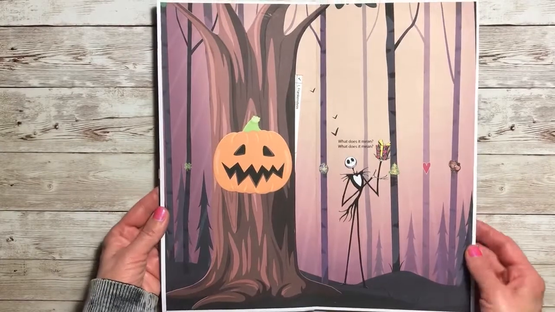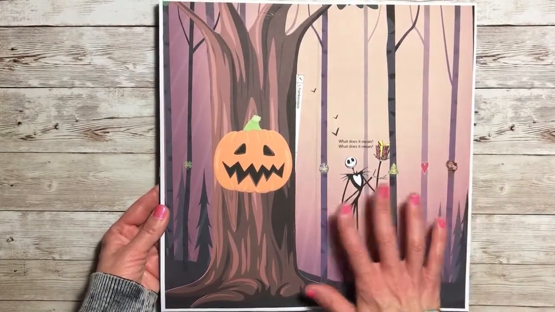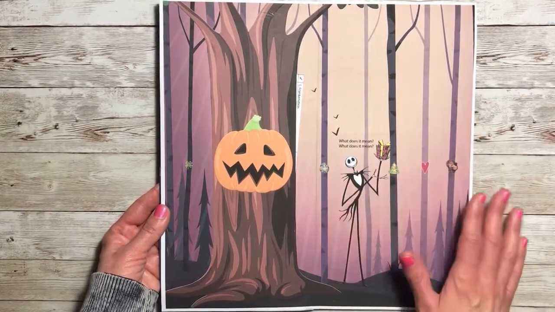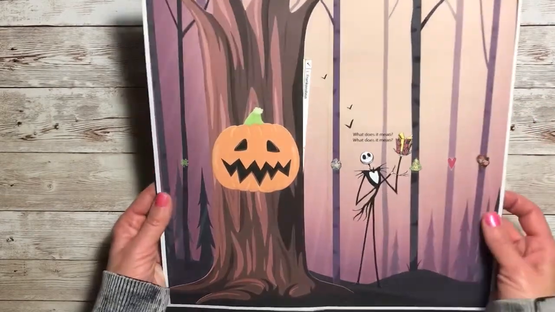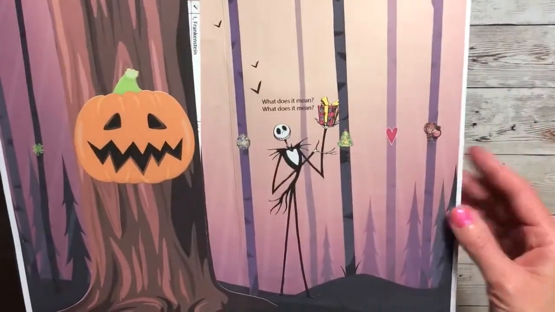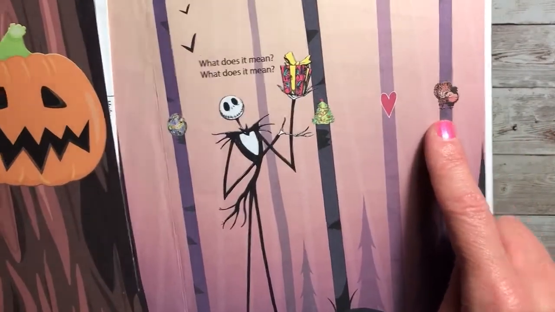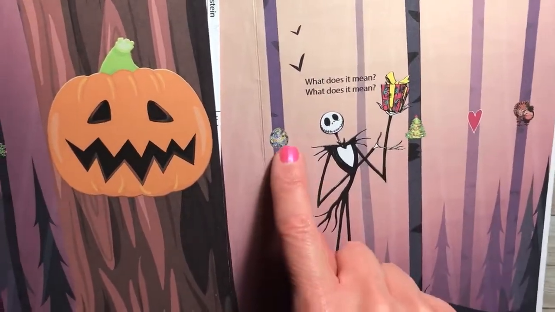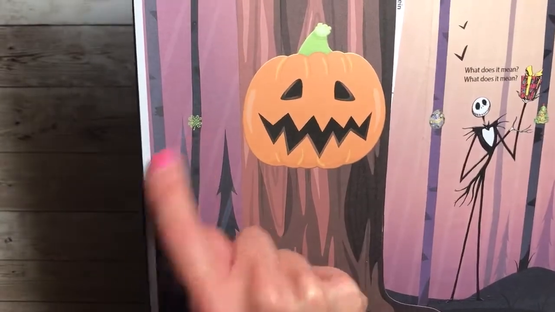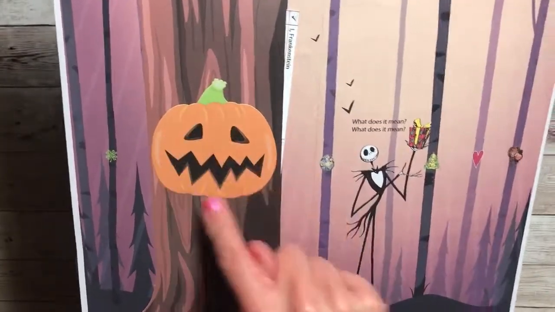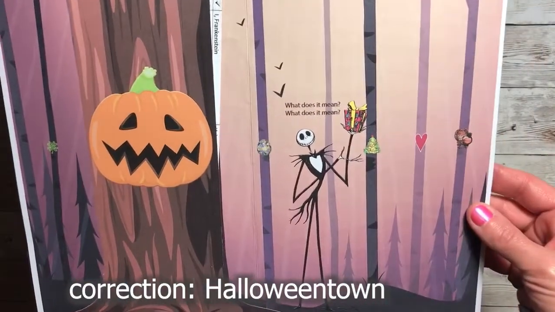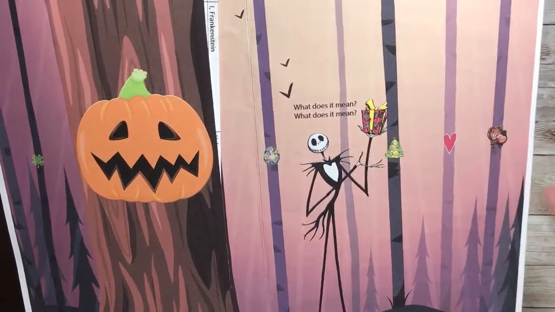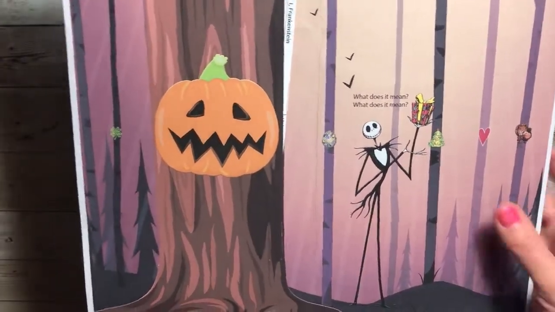Now, in this layout, this is an homage to Jack in The Nightmare Before Christmas when he walks through the woods and he comes upon the holiday trees, and each tree has a holiday symbol like the turkey, a heart for Valentine's, the Christmas tree, and he's holding a package, and Easter and the shamrock for St. Patrick's Day, and then, of course, Pumpkin Town, which he lives in. And Jack is saying, what does it mean? What does it mean for the present? Because he's trying to figure out Christmas.